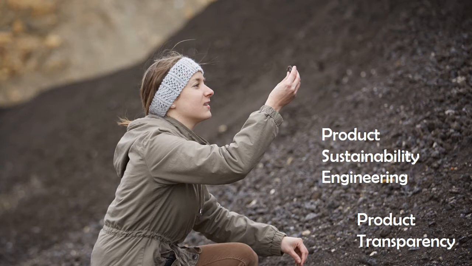Now, here's a pretty cheesy photo of myself looking at the slag pile in the Kohler landfill, which is not something I do regularly. But what I do regularly is work specifically on product transparency. Essentially, I manage the processes and some of the data we use to distribute documents stating both the environmental impact and material health information for our customers.